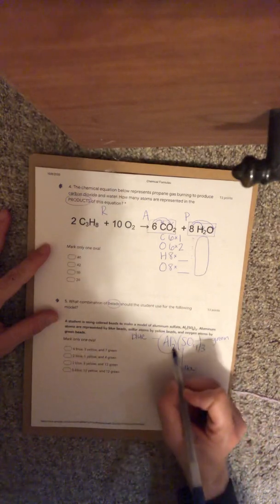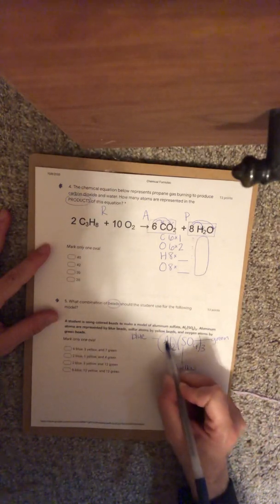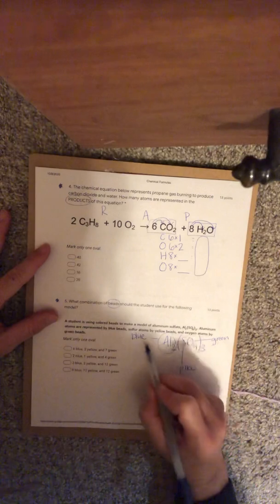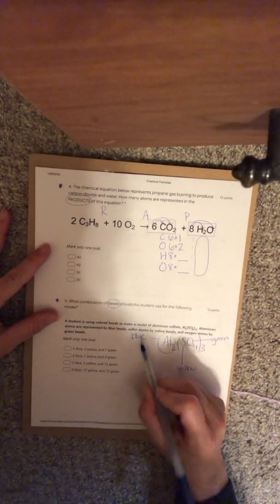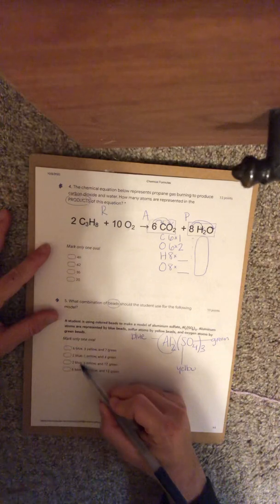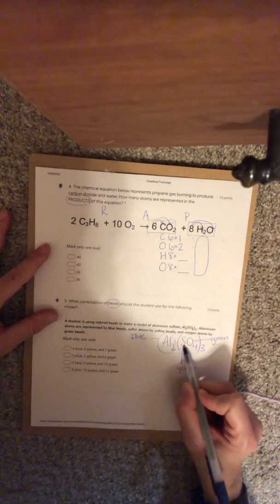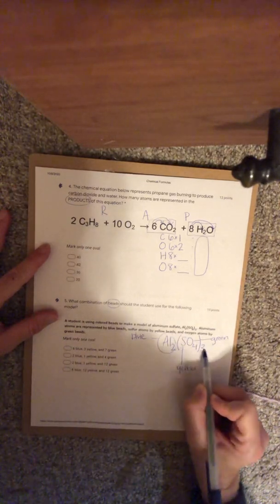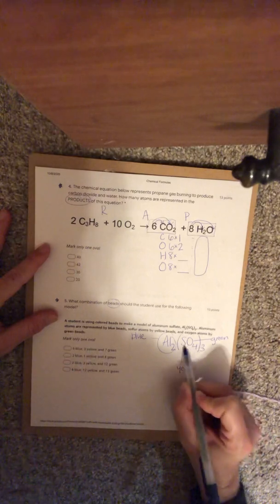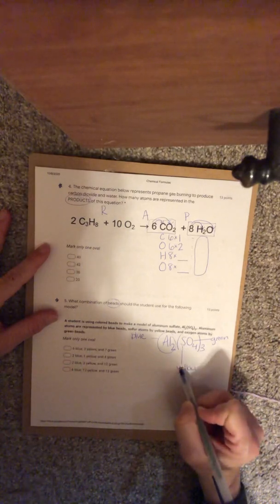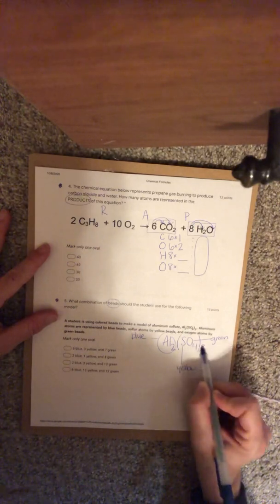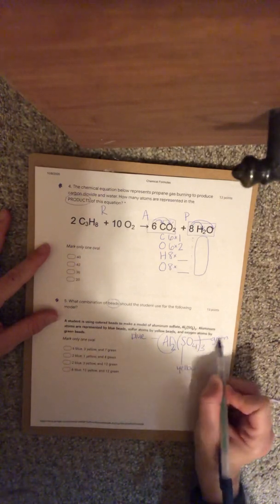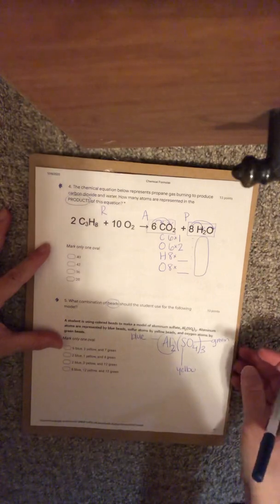So however many aluminums I have, I should have that many blue beads. And then however many S's I have, don't forget that you've got parentheses, are going to be yellow beads. And O's are going to be green beads.